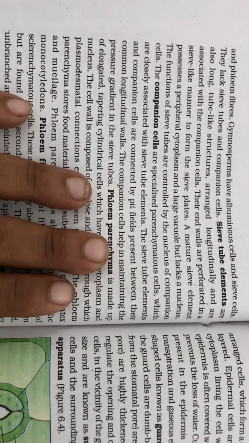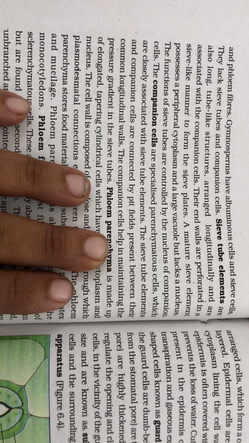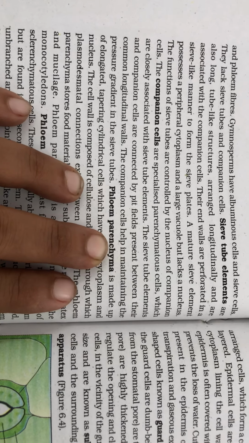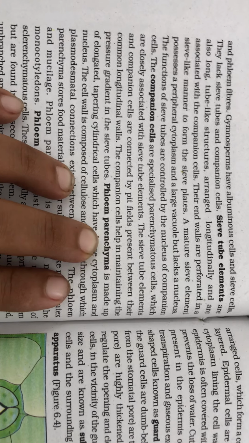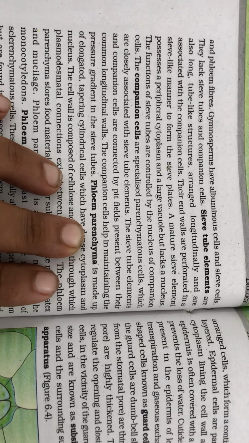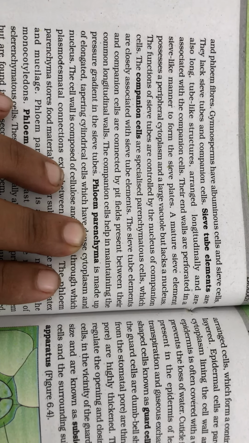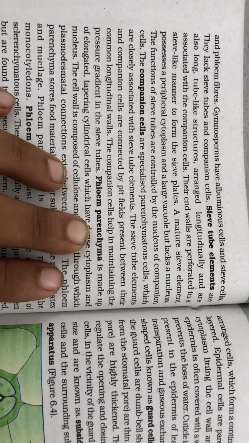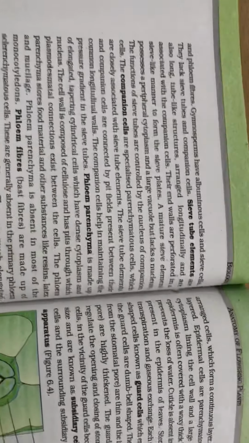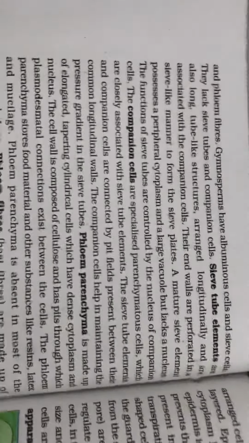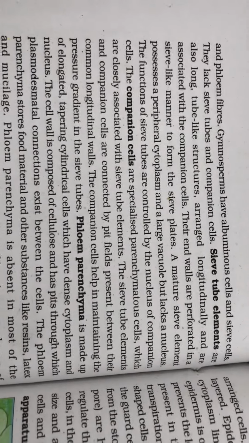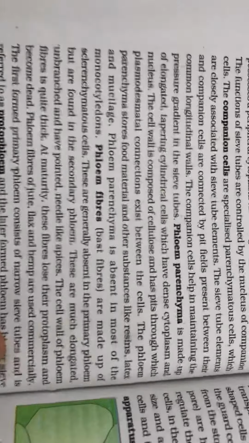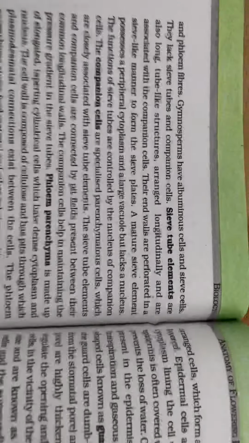What is a sieve tube element? They are long tube-like structures arranged longitudinally and are associated with the companion cell. Their end walls are perforated in a sieve-like manner to form the sieve plates. Perforated means having holes, right? They act like a sieve.